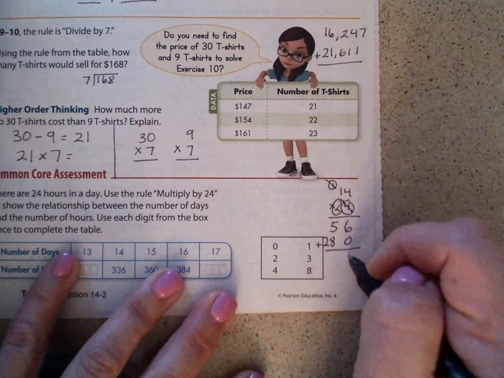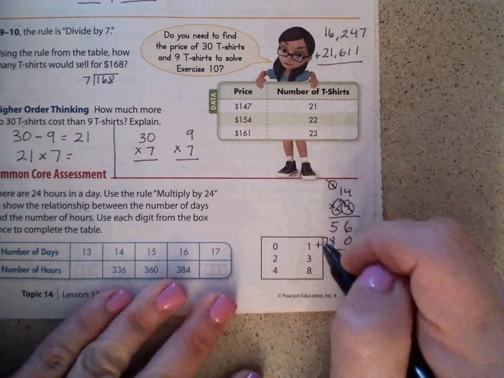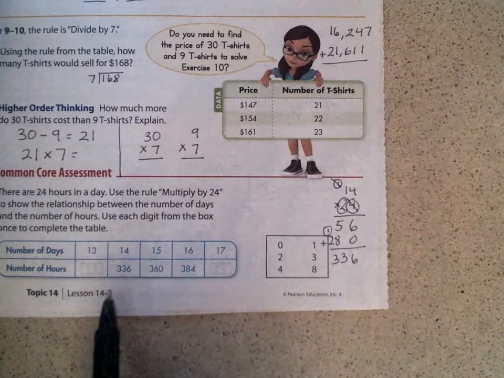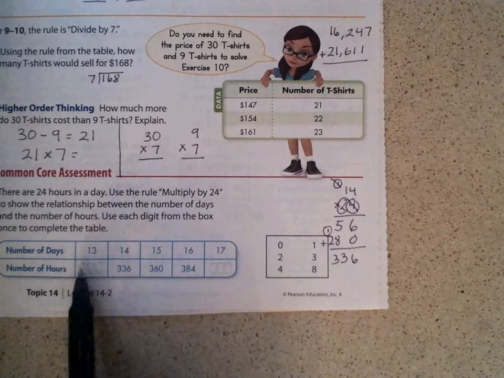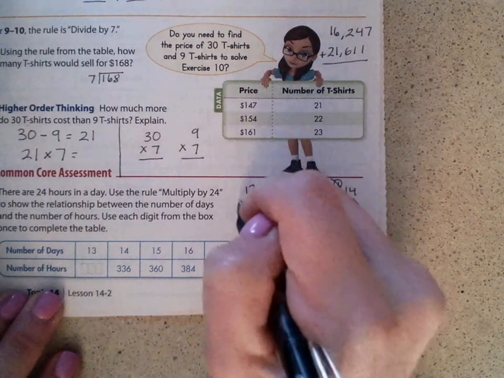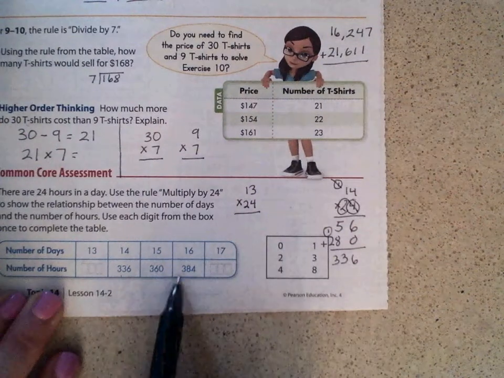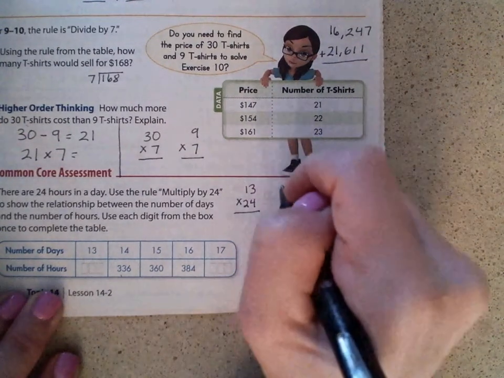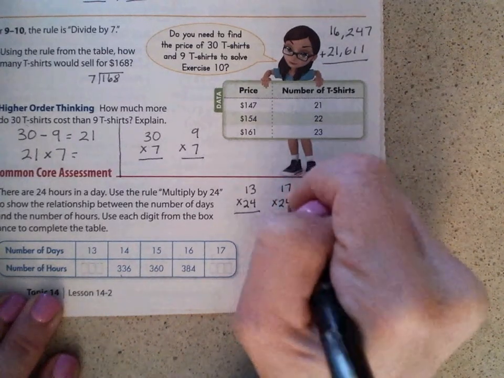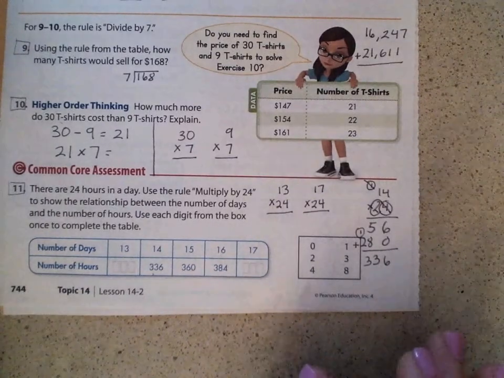And then I'm going to add my 2 layers together. 6 plus 0 is 6. 5 plus 8 is 13. Drop my 3 and regroup my 1. And 2 plus 1 is 3. So you can see here that's how they got the 336. So to find the number of hours here, you're going to take 13 times 24, and they filled in the next 3 for you, and then to get 17 days, you're going to multiply that by 24, and that's because there's 24 hours in the day.